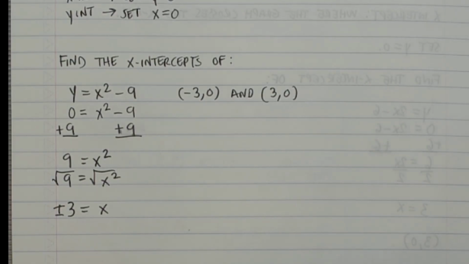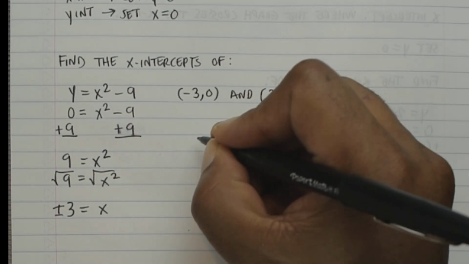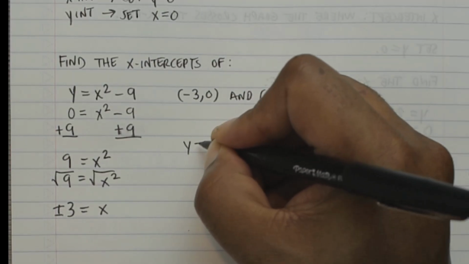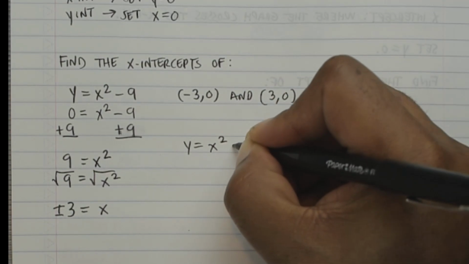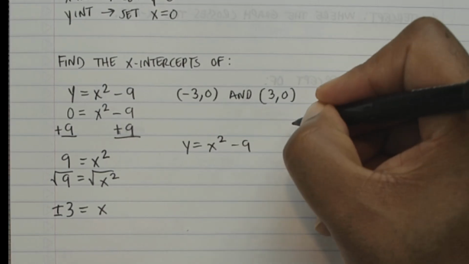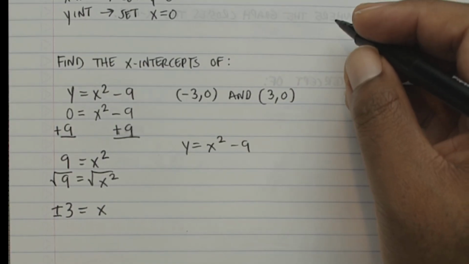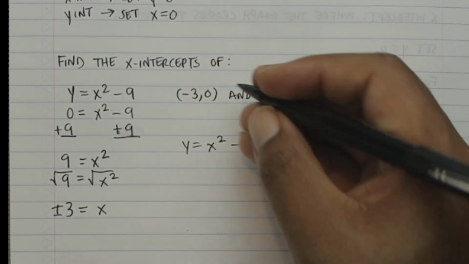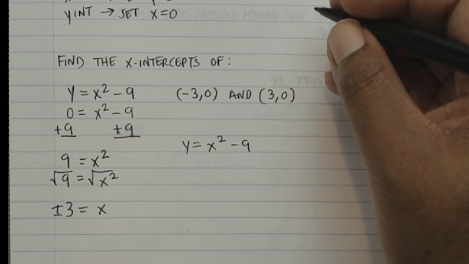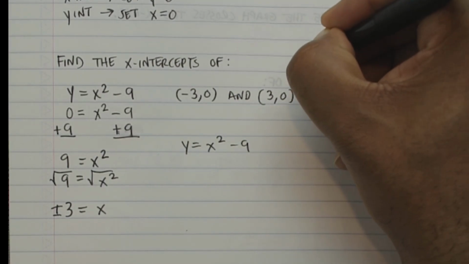Now let's find the y-intercept of the same equation.